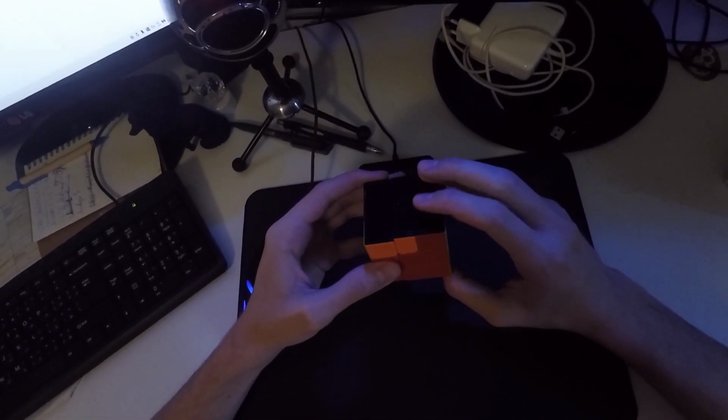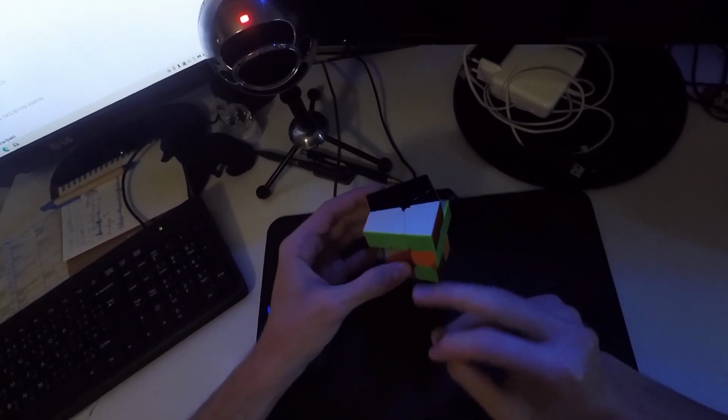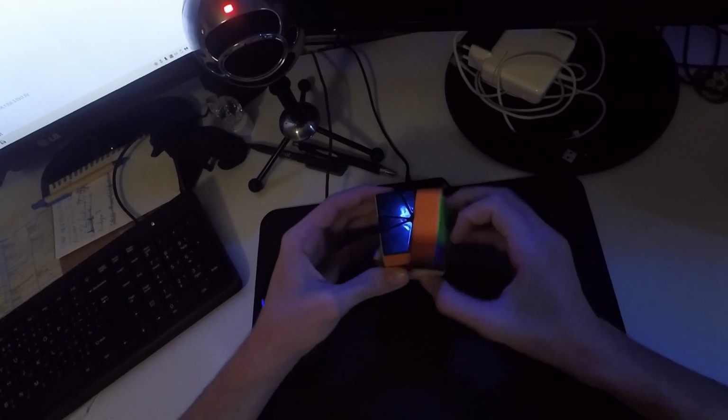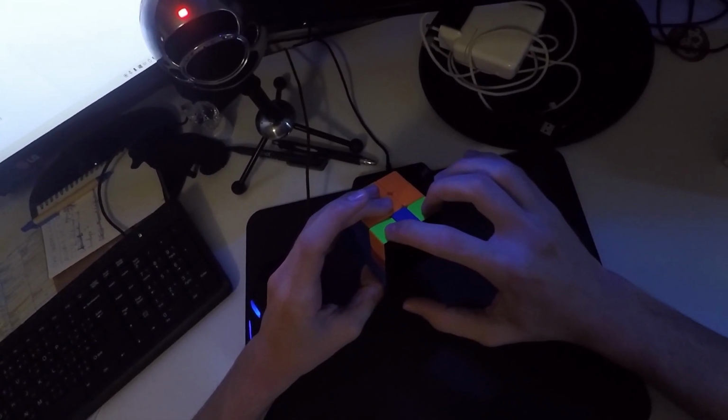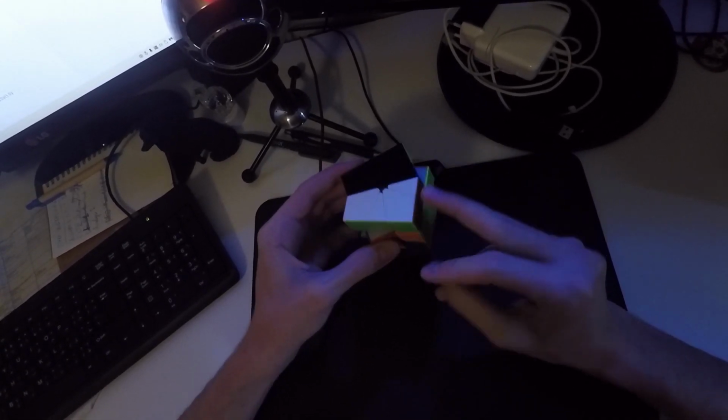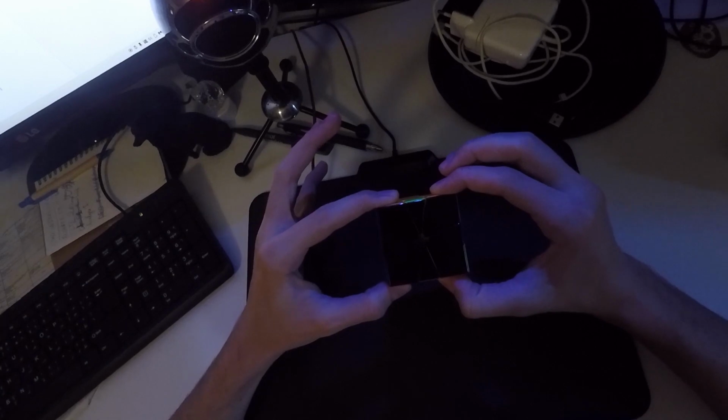A J-perm on Square-1, the algorithm will be on screen, goes like this. Now we had opposite corners here, so all I did is actually create these headlights, and you'll want to repeat this with the headlights on the back. And you'll have permuted the corners.